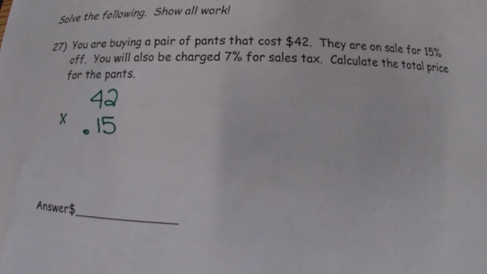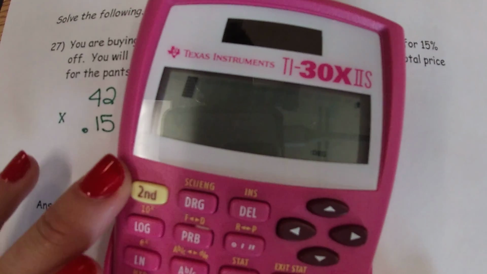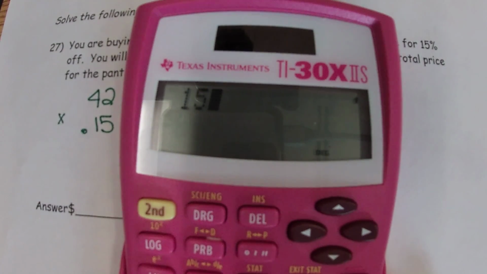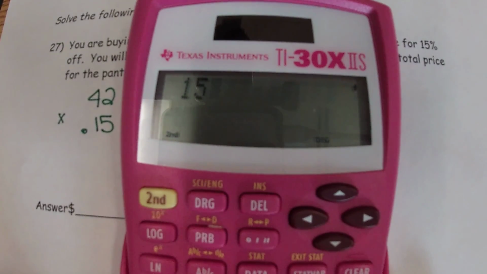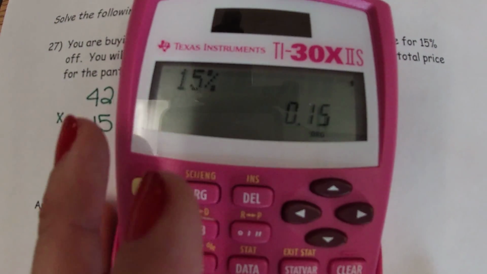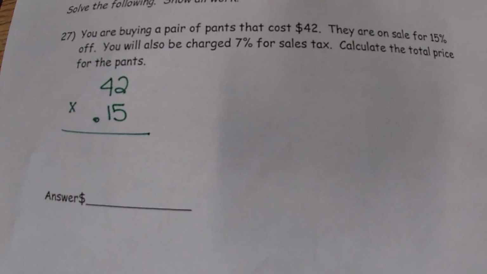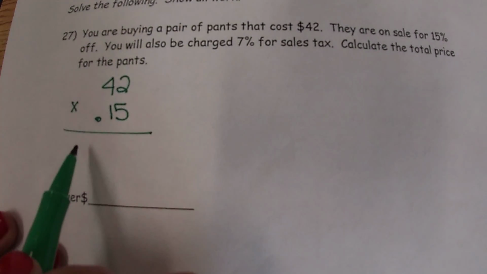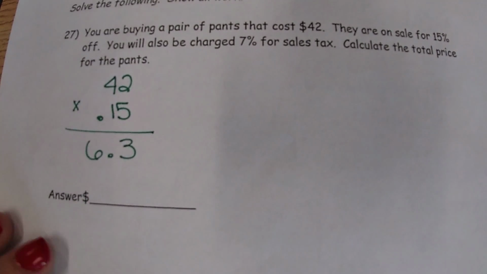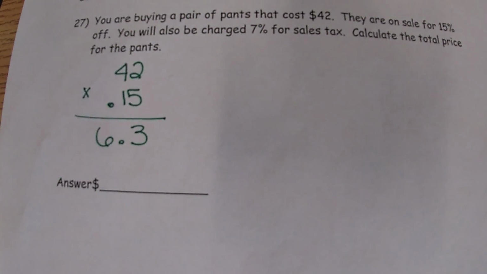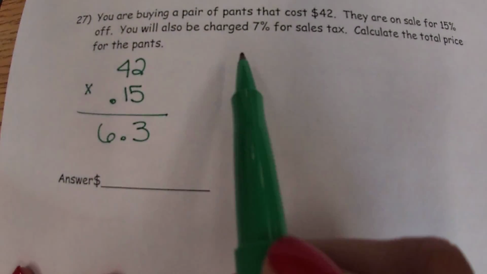If you forget how to do that, remember in your calculator, you could type in the 15, okay, and then second and the open parentheses, and it will put that percent in there for you and tell you what it is as a decimal. You can work with it that way. Okay, so when we multiply these in our calculator, we then get 6.3. That's how much it's on sale for. So that's how much we are saving or how much we are going to take off.